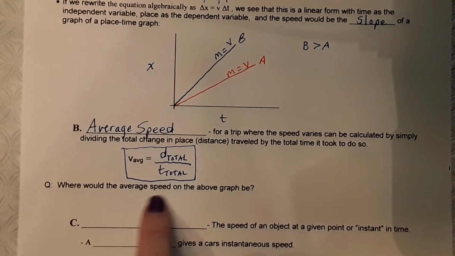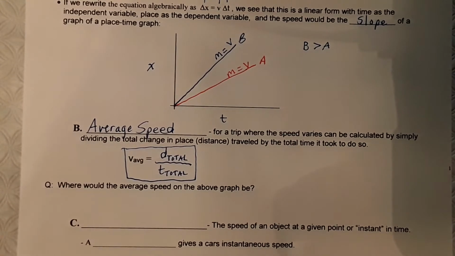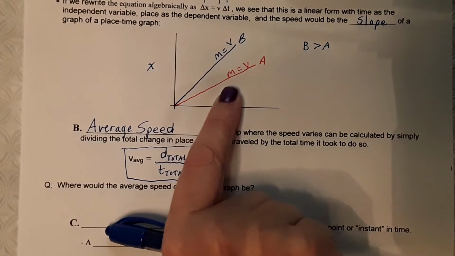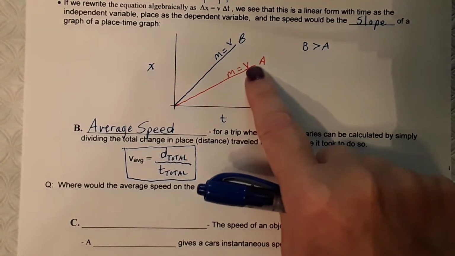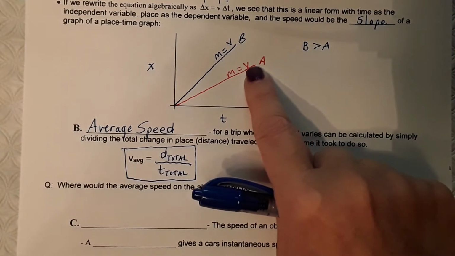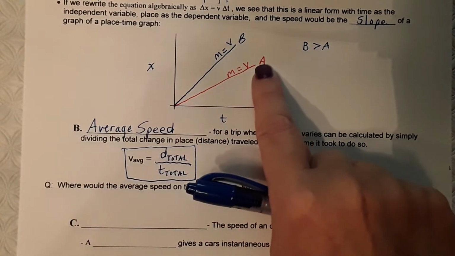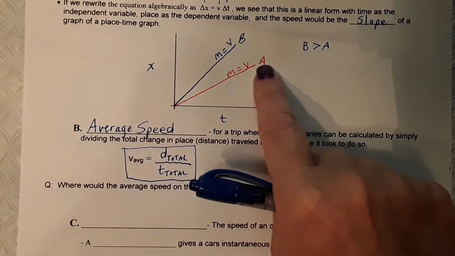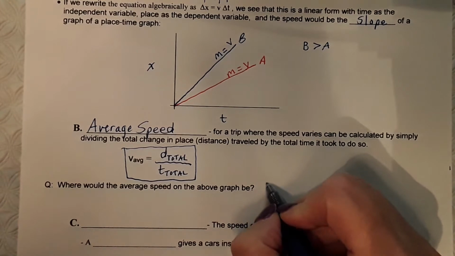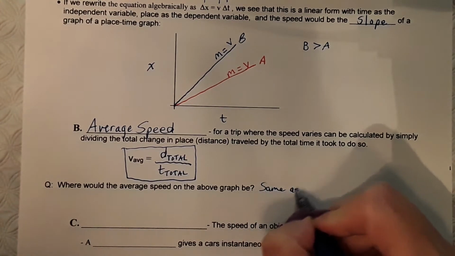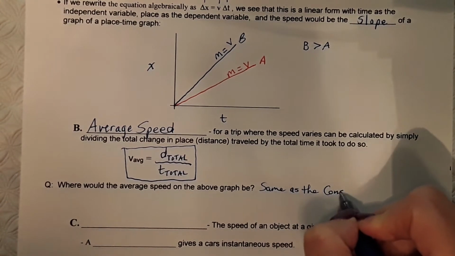Now, here's an interesting question. Where would the average speed on the above graph be? Well, whichever line you look at makes no difference, the blue or the red. If you want to find the average speed when you're traveling at a constant speed, wouldn't it be the same value as the constant speed? Because at every point, the speed is the same value. So if you average them, you're going to get the same value. So it would be the same as the constant speed in this case.